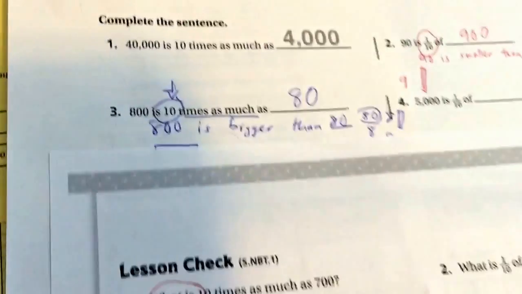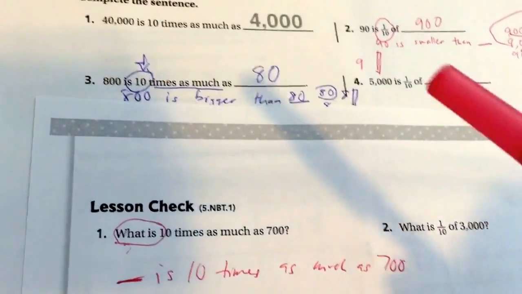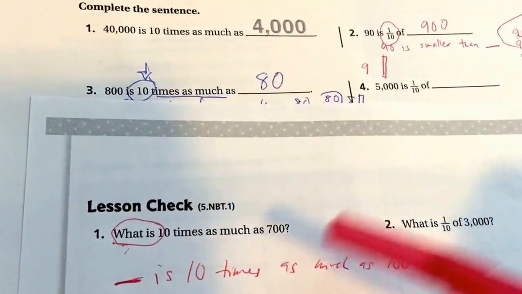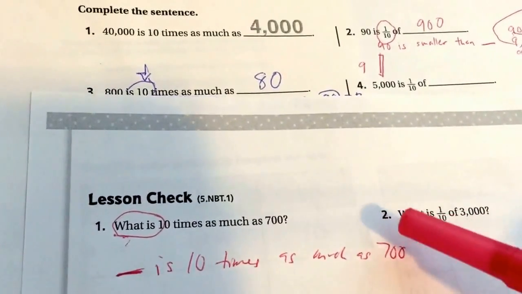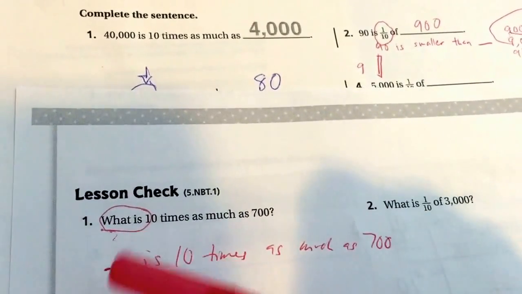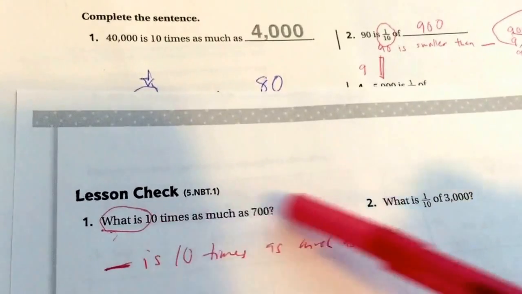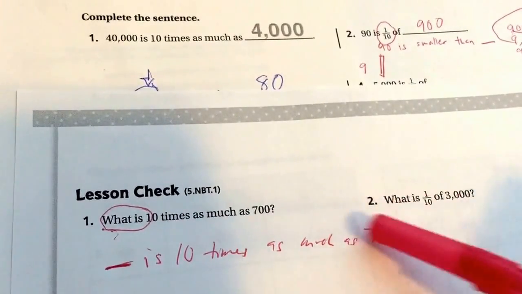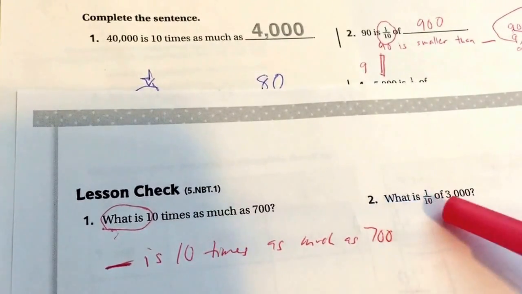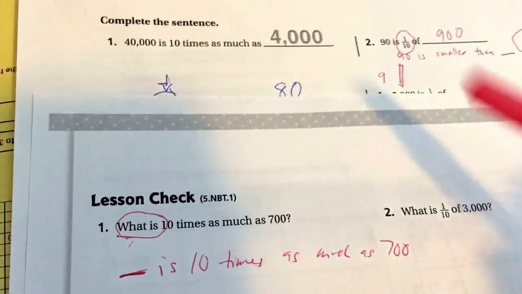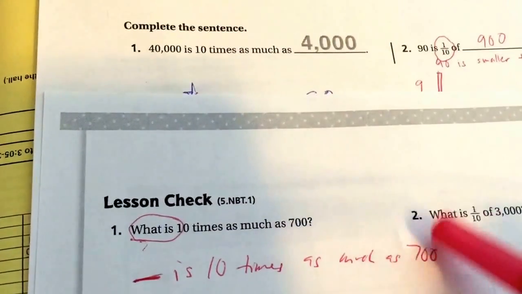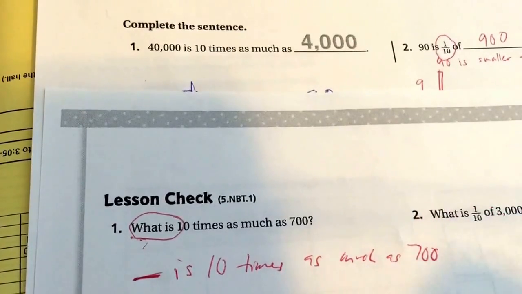If you were able to do numbers 1, 2, 3, and 4, and you were able to answer the statement, this is now just the question. When you see the word what, just put in a blank line and copy everything else out. Think about how to set this one up. What is 1/10 of 3,000? That looks just like one of these already, but where the what is an underlying value.